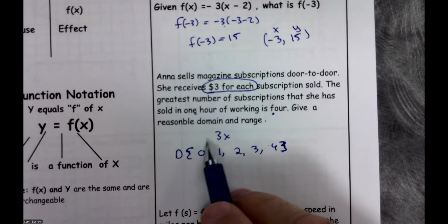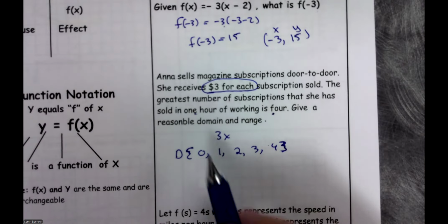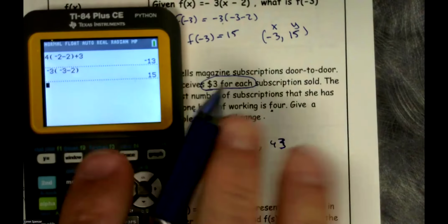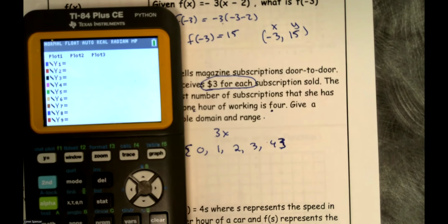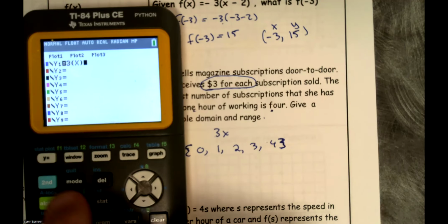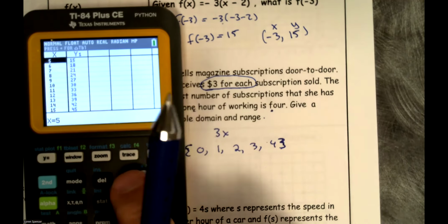Well, then I need to find out what the range could be. Well, I can go to y equals 3 parentheses x, close parentheses, and look at the table.